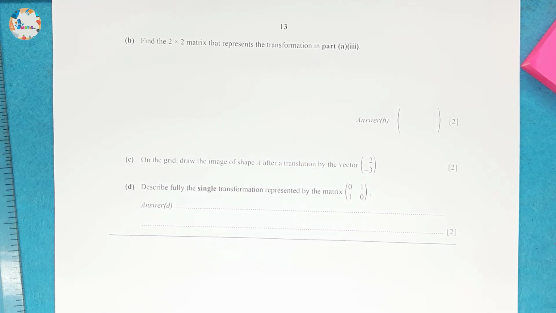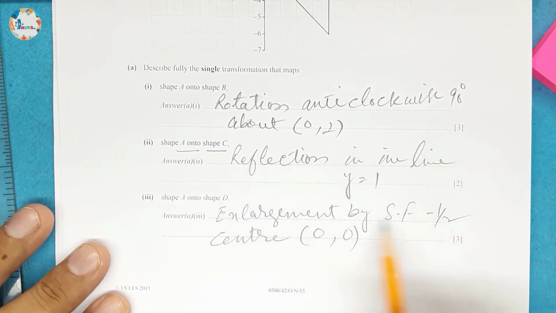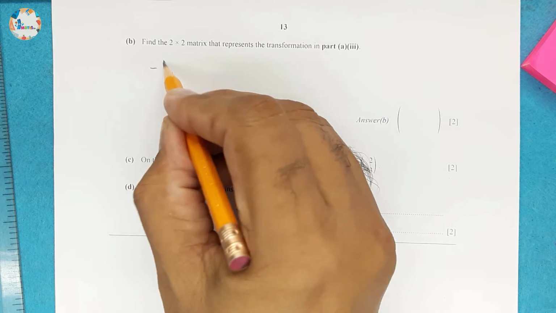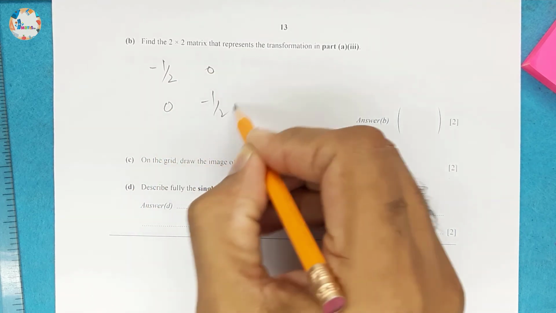Find the 2x2 matrix that represents the transformation in part A3. Part A3 is basically this one, enlargement by this one, so we can write the matrix basically over here. This will be minus 1 by 2, 0 and minus 1 by 2.